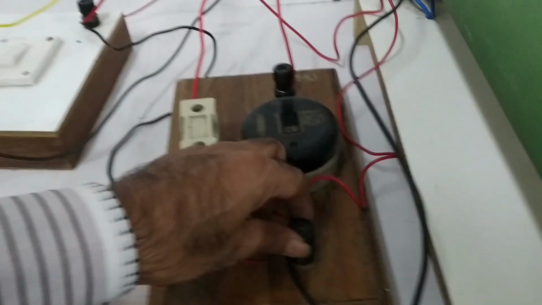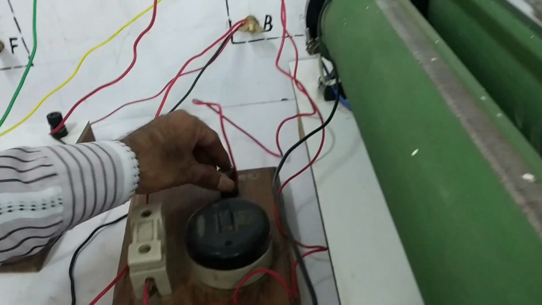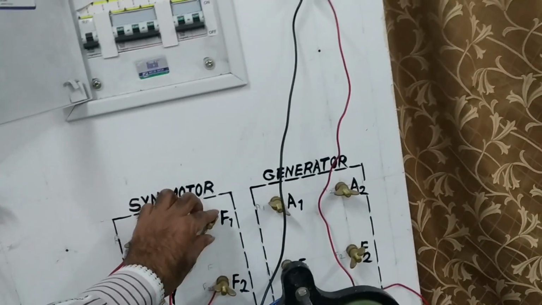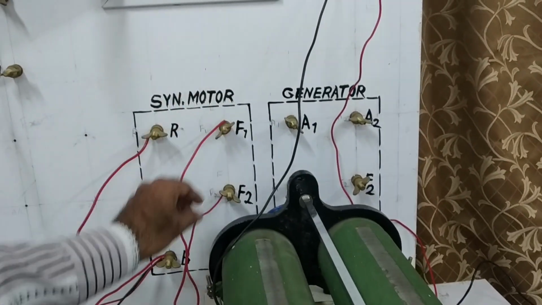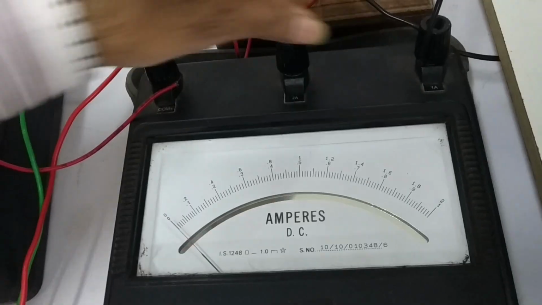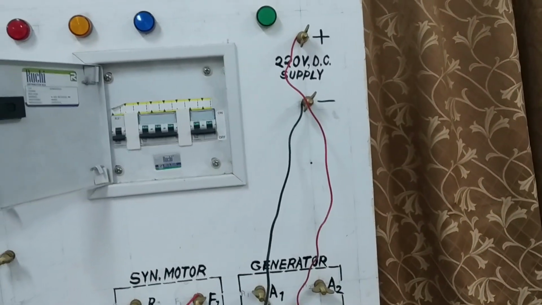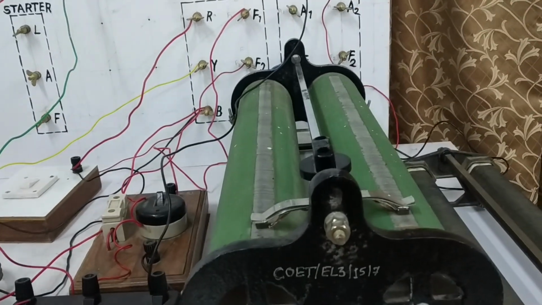Here again a single pole switch is there, and then the second terminal of the switch is going to F1, that is the field winding of the motor, and then F2 will come and that is connected to the ammeter positive terminal to measure the field current, and then from the ammeter negative, that is 1 ampere, it will go back to the supply, that is the negative terminal. So in this way the connections for the excitation circuit or the field circuit of the synchronous motor are completed. Okay, so thank you.